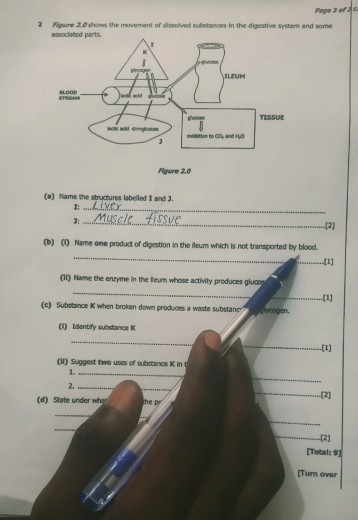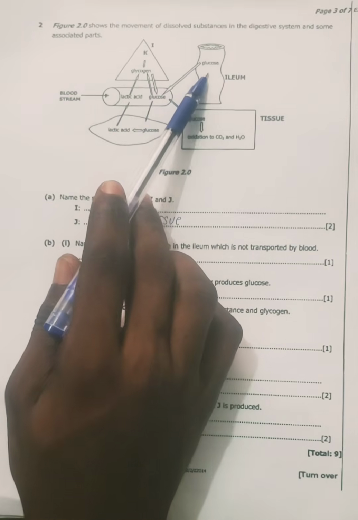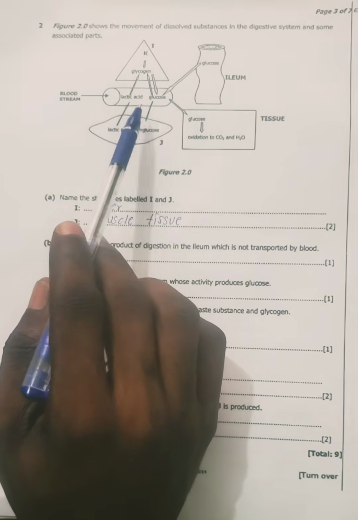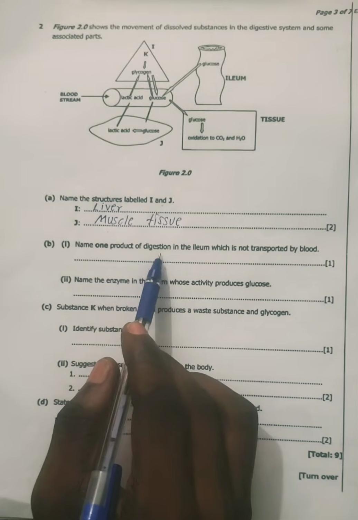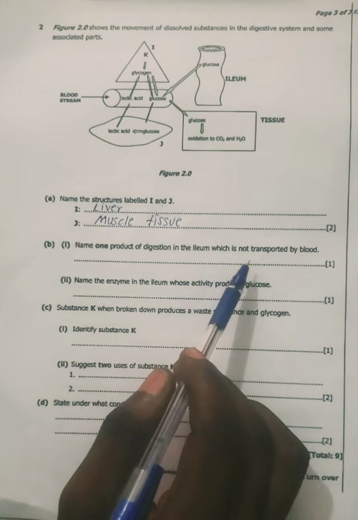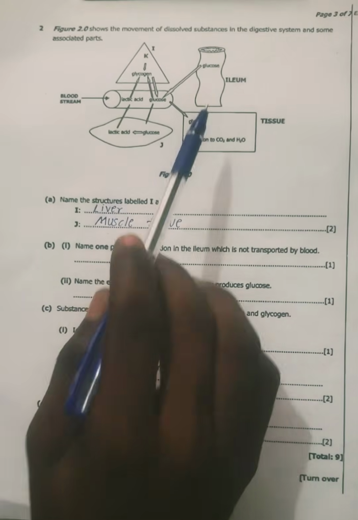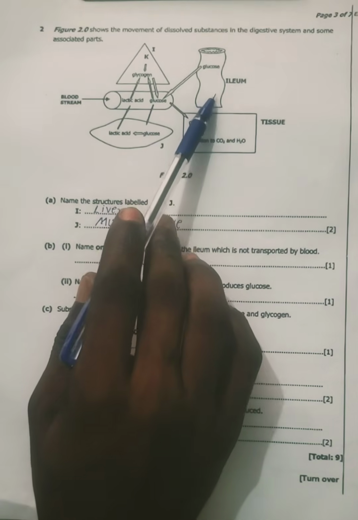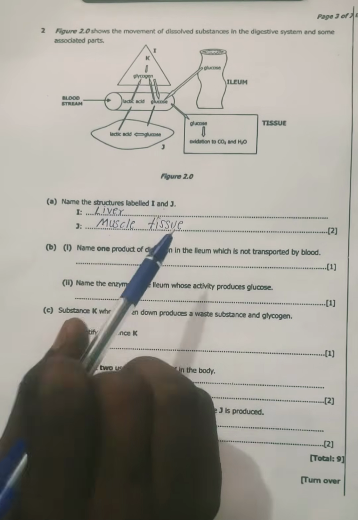Then when we come to B, it says name one product of digestion in the ileum which is not transported by blood. So in the ileum here, we understand that glucose is transported by the blood. Now, what other product of digestion is not transported by blood? Okay, so the product which is produced in ileum and it is not transported by blood is what?